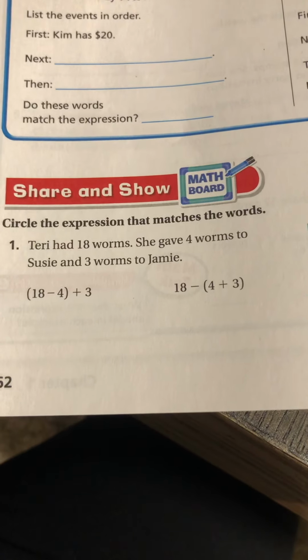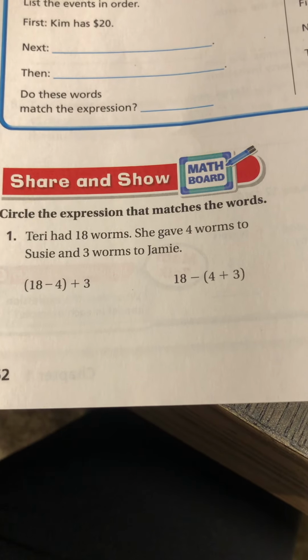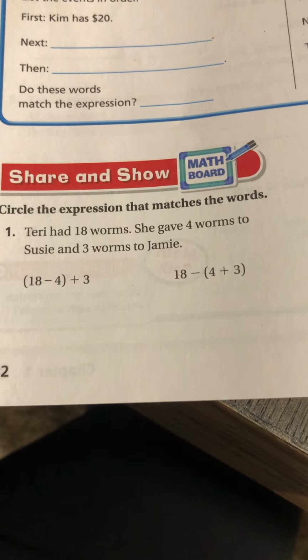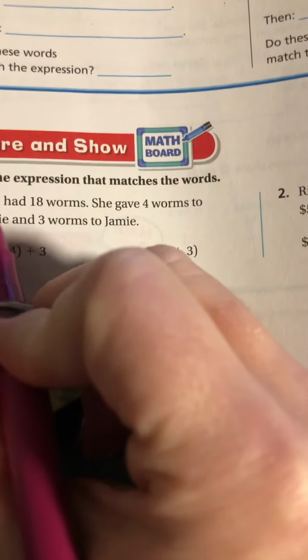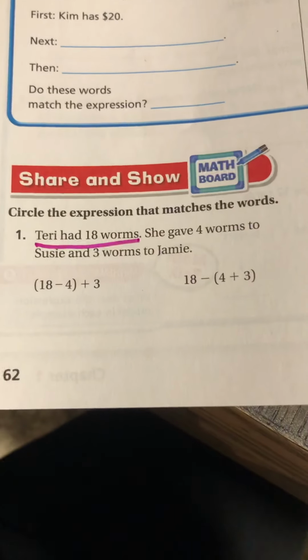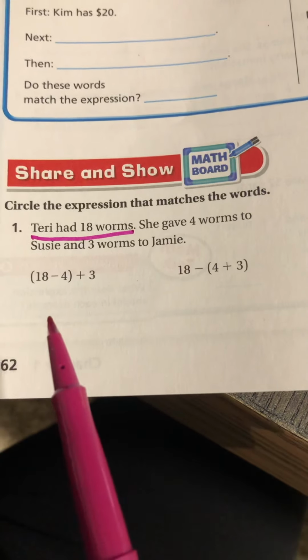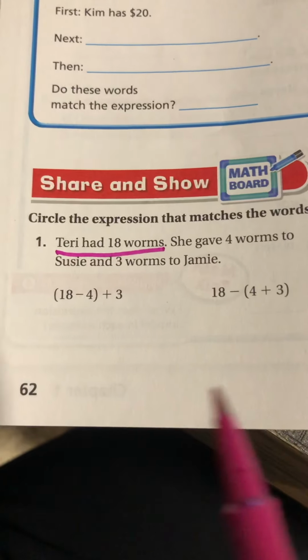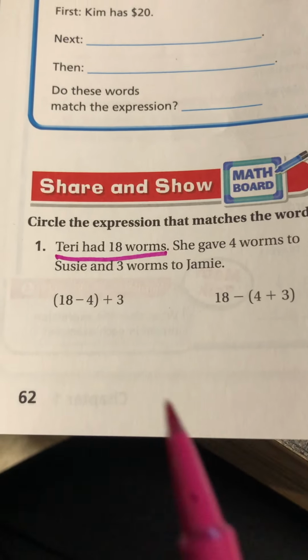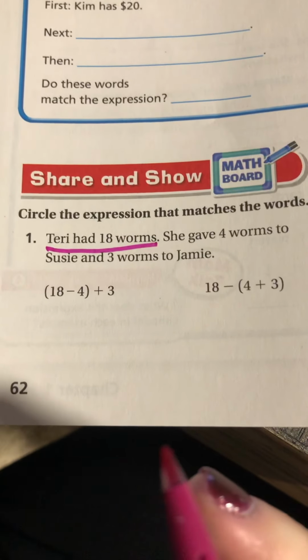But for number 1, it says Terry had 18 worms. She gave 4 worms to Susie and 3 worms to Jamie. Okay? So pay attention right here. Terry had 18 worms. Well, there's only one that starts with the 18. Okay? And while you would think maybe parentheses, it's not.